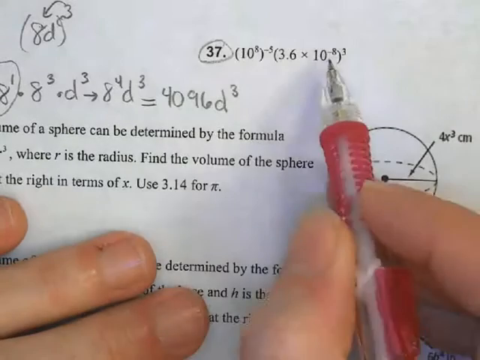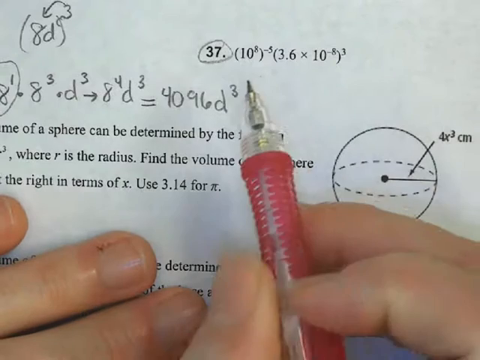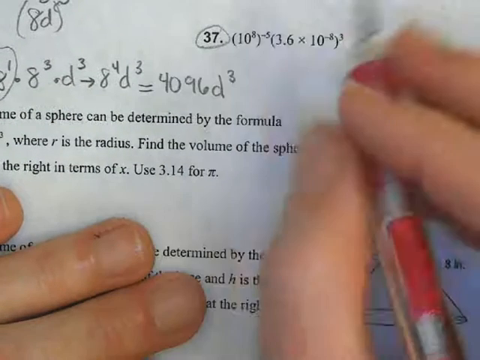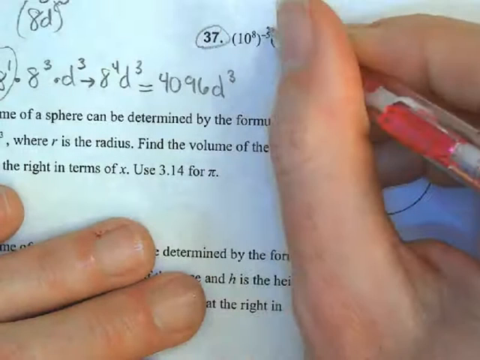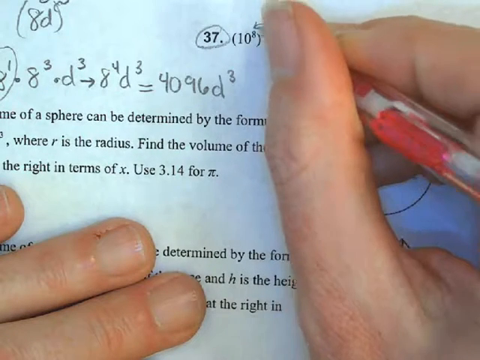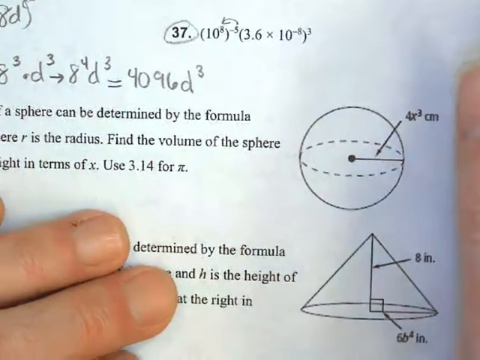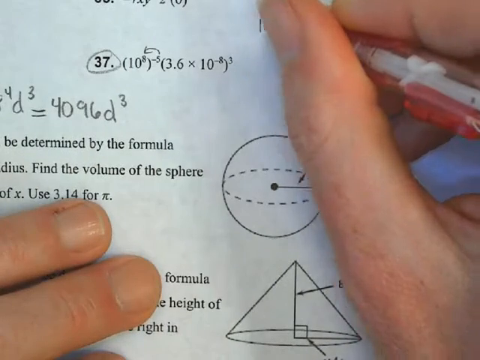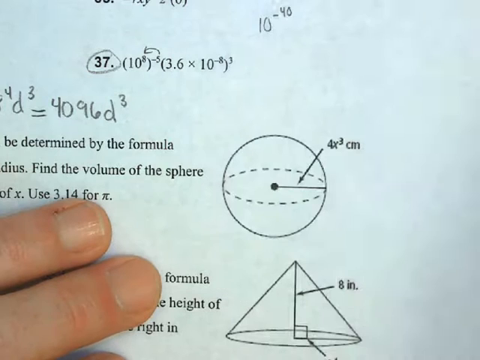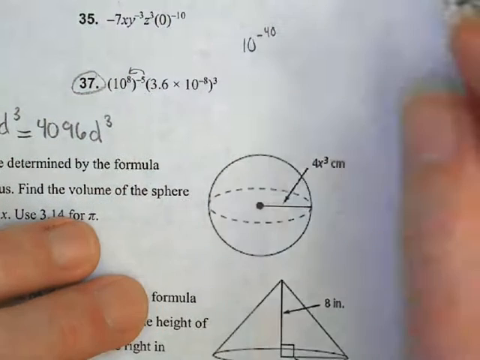Let's look at number 37. This is scientific notation with a lot of exponents and things multiplied together. It's not as bad as it looks, so here we go. I first of all take the 10 to the 8th to the negative 5th power, and I'm going to multiply that together. 8 times negative 5 gives me 10 to the negative 40th.